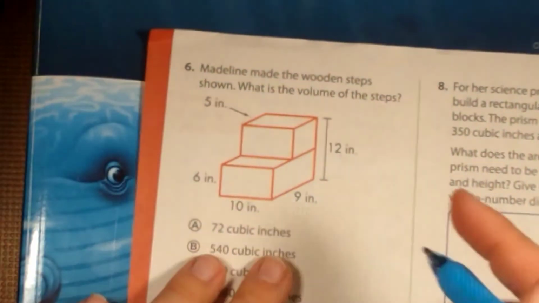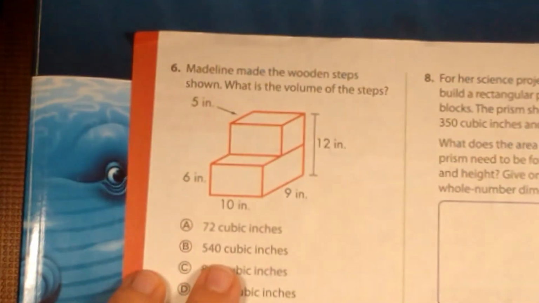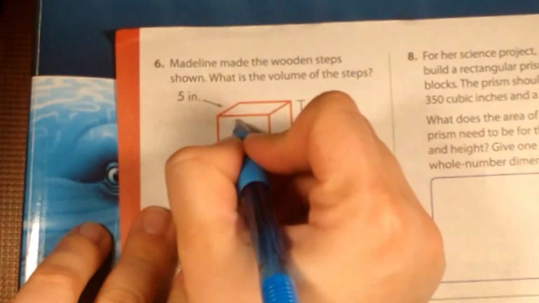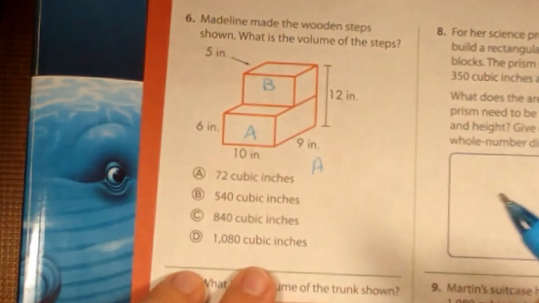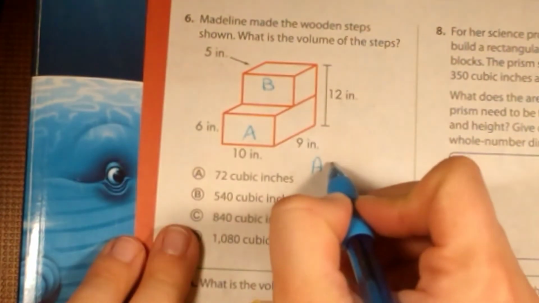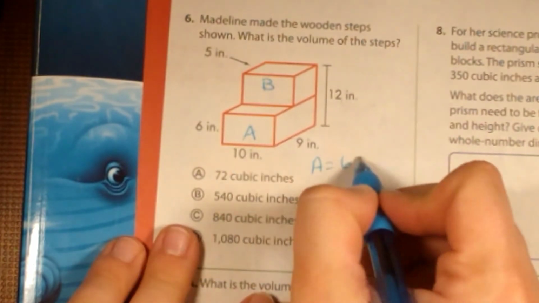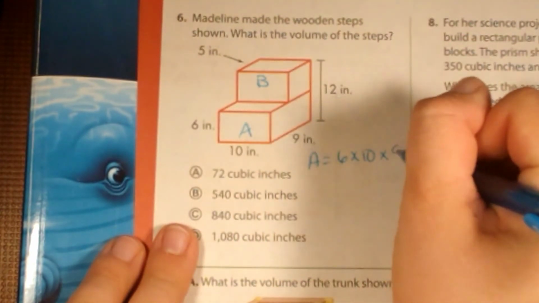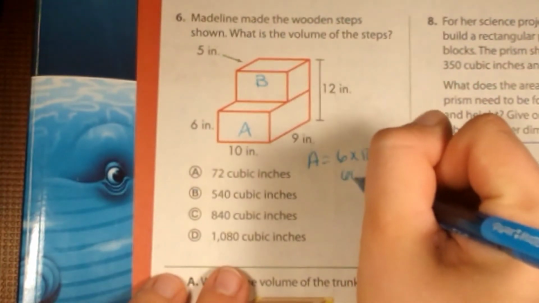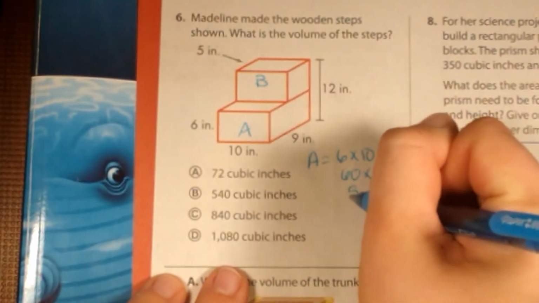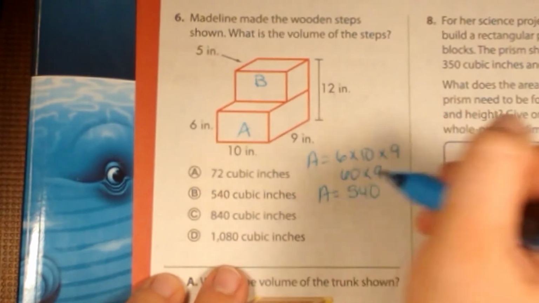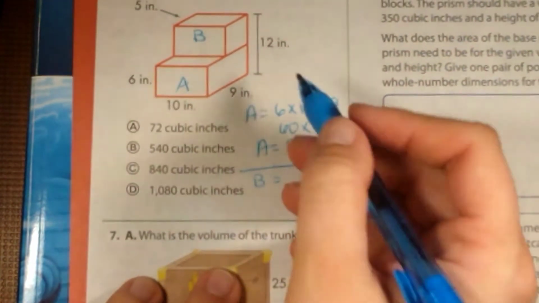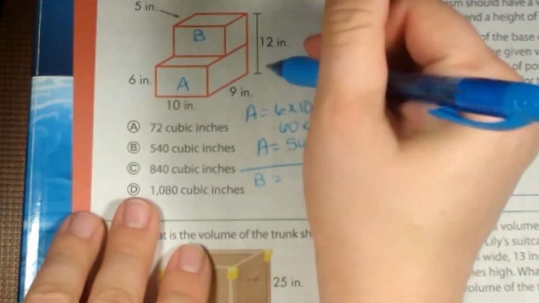Okay, our next one is Madeline made the wooden steps shown. What is the volume of the steps? So I'm going to do A and B. So A is going to be 6 high times 10 times 9. Okay, so that'd be 60 times 9, which would be 540. So A is 540.